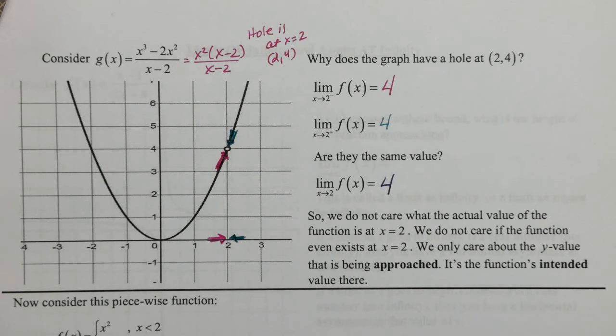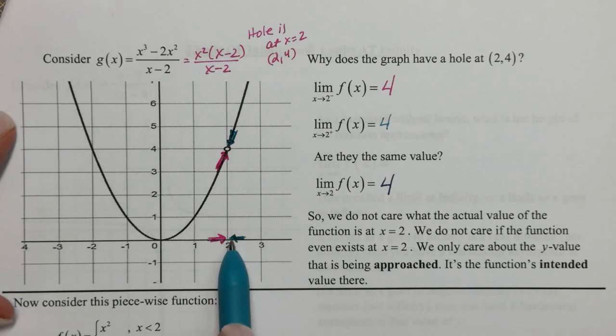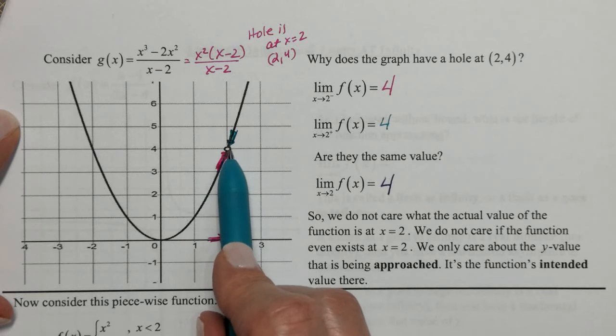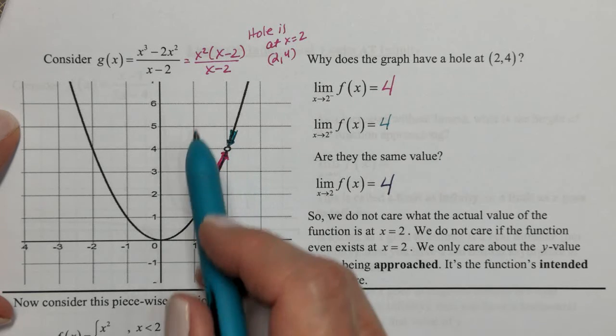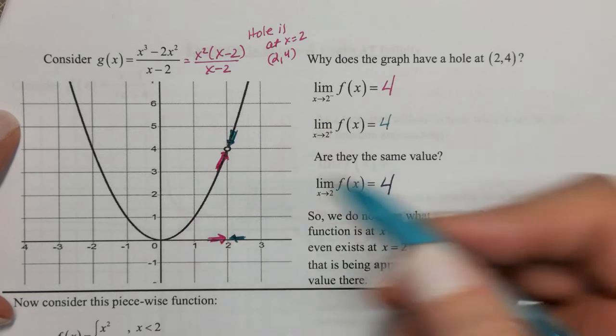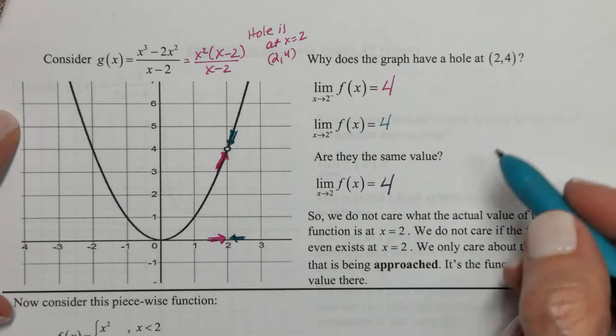So know this, we don't care what it is right when x is 2. It could exist there or not. We could make this a piecewise function and put this point elsewhere, right there. It doesn't matter. The limit is still 4.